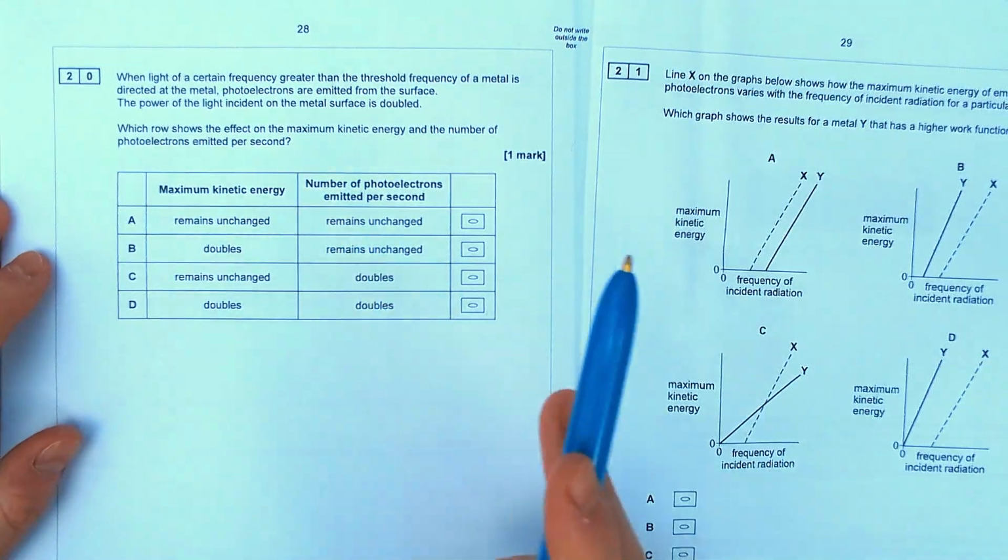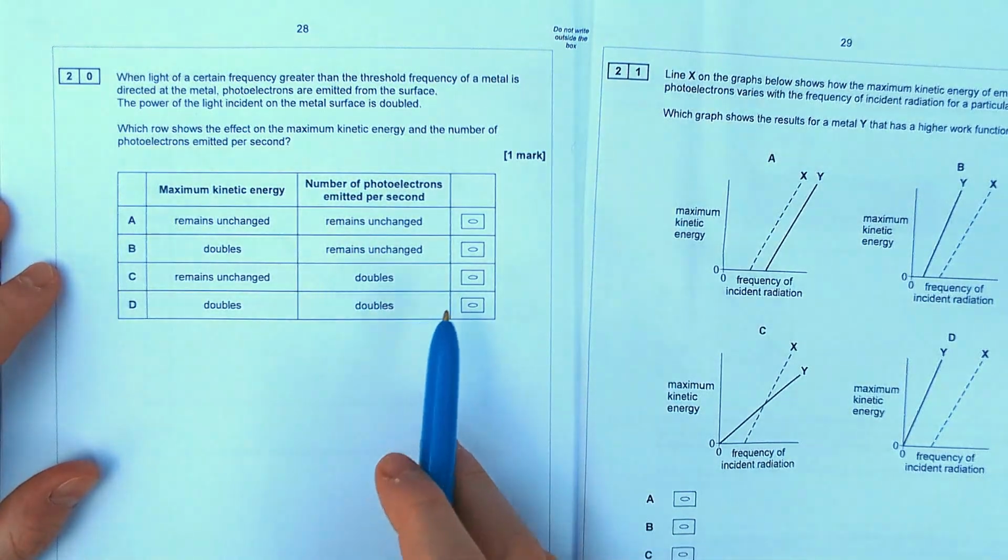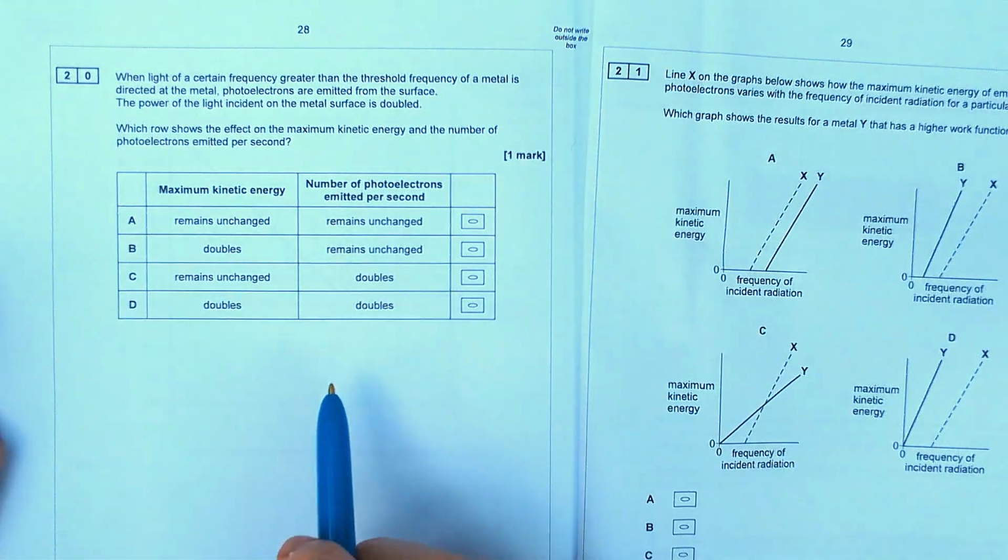We're going to look at a couple of multiple choice questions first. I'll talk you through each one, and use the timestamps at the bottom to find a question on a topic that you might have struggled with.